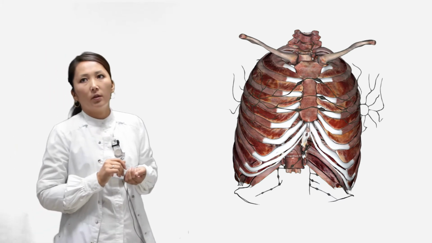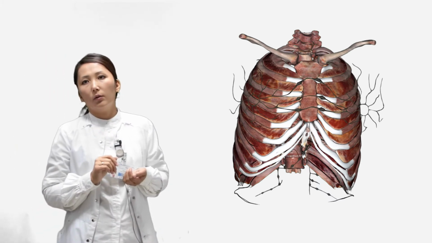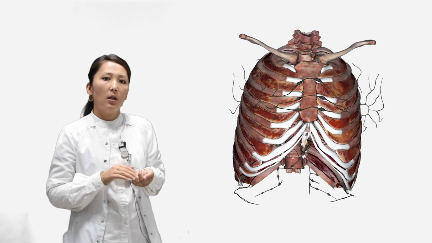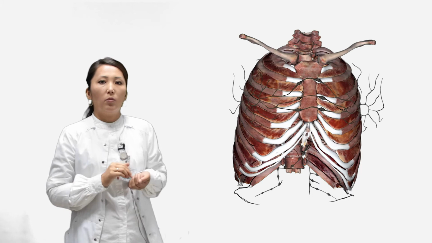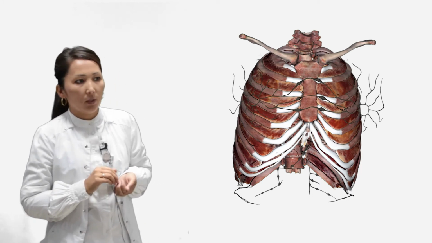In practice, when we perform the puncture, we do it between two ribs, that is through the upper edge of the lower rib, because the area is safe.